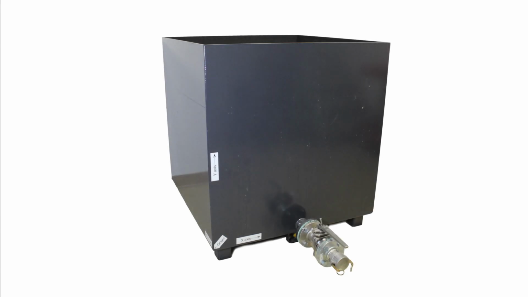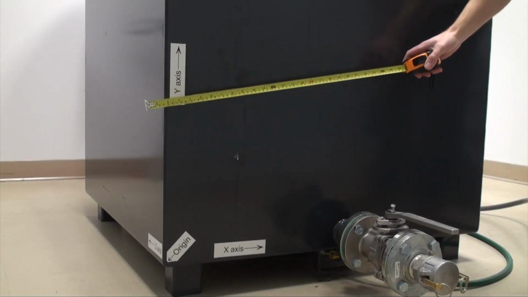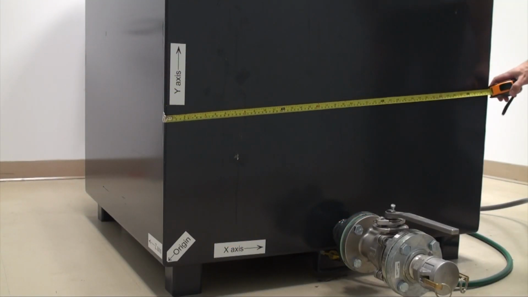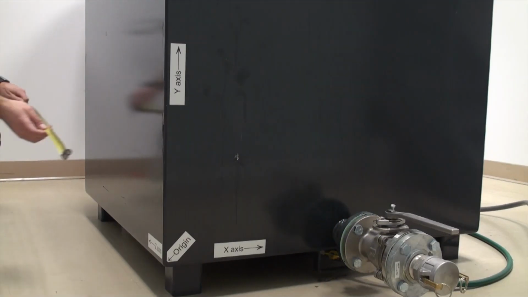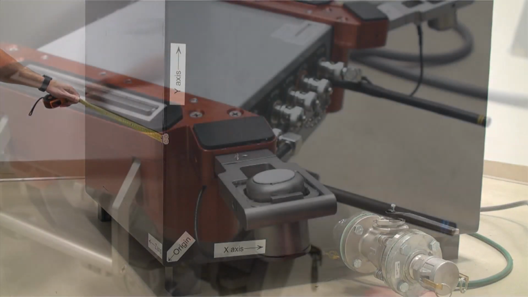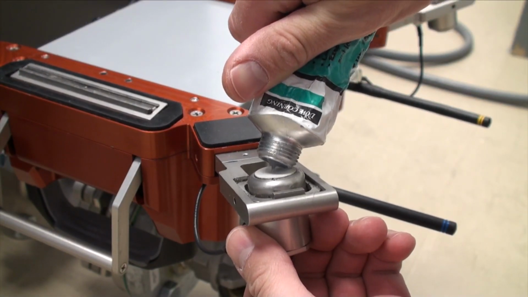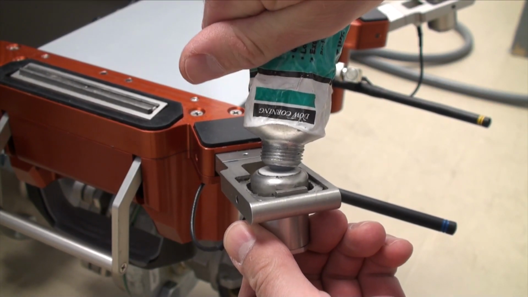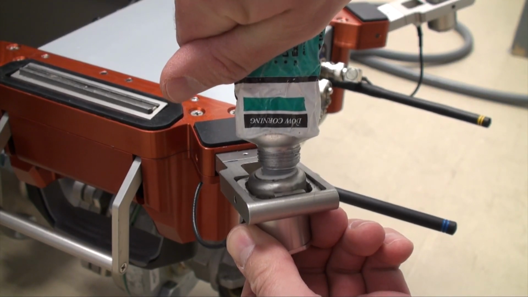For the sake of this video, a demo tank will be used. One of the first steps requires to identify an origin point on the tank with X, Y, and Z axis. Refer to the transformer schematics or use a measuring tape to get the tank dimensions and keep the values for later. Apply a thin layer of acoustic couplant on all 4 acoustic sensors.